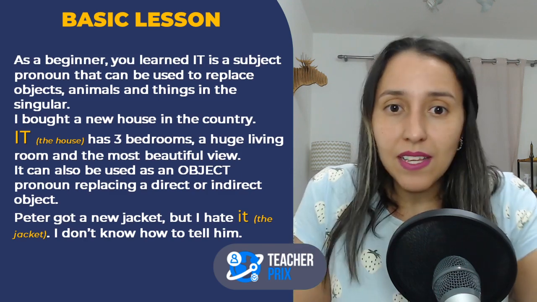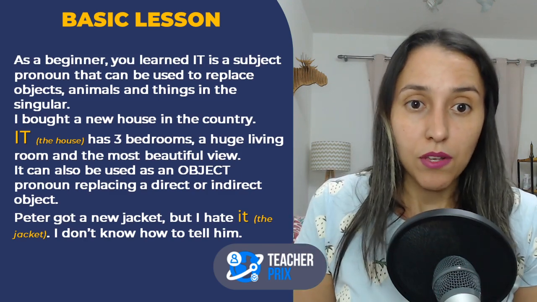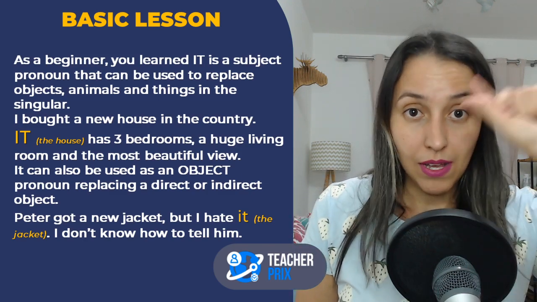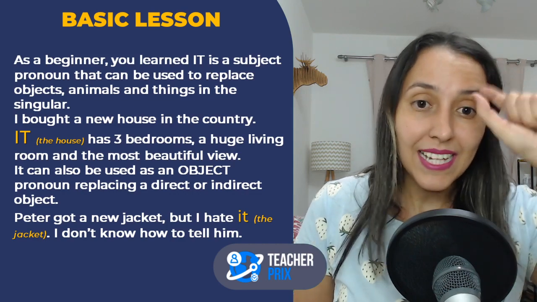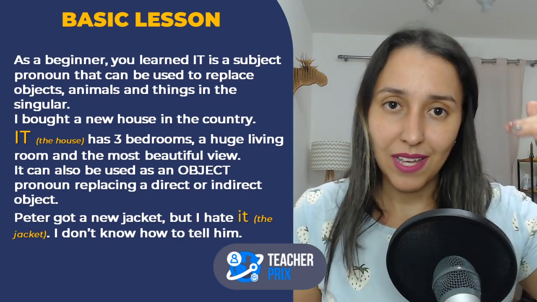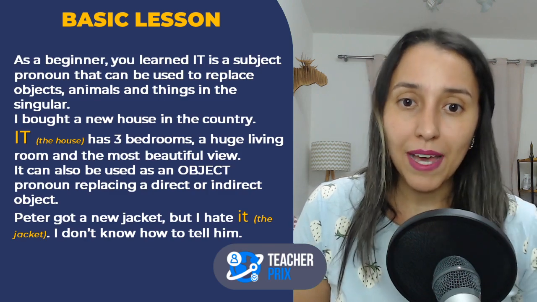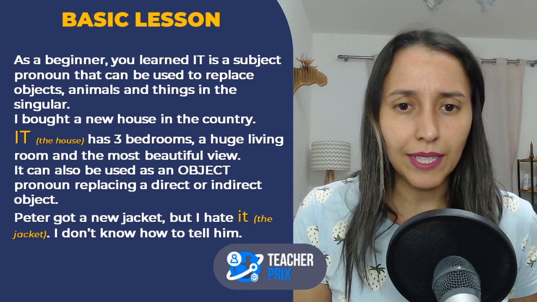Anyways, as a beginner, you learned that the pronoun it is a subject pronoun that can be used to replace objects, animals, things in the singular form. So, I bought a new house in the country. It has, the house has, so it has 3 bedrooms, a huge living room, and the most beautiful view, okay?